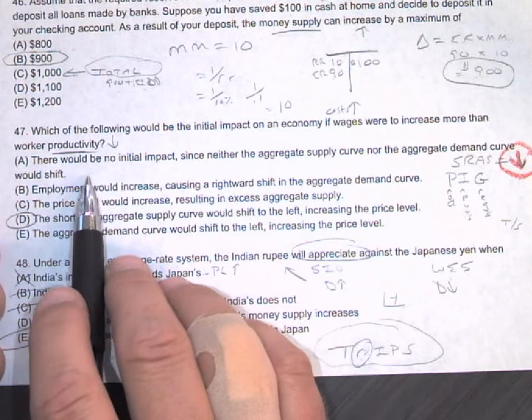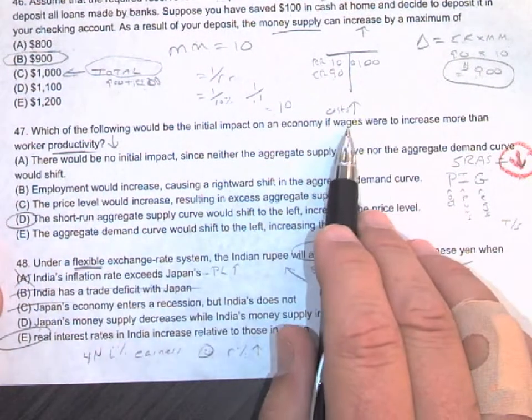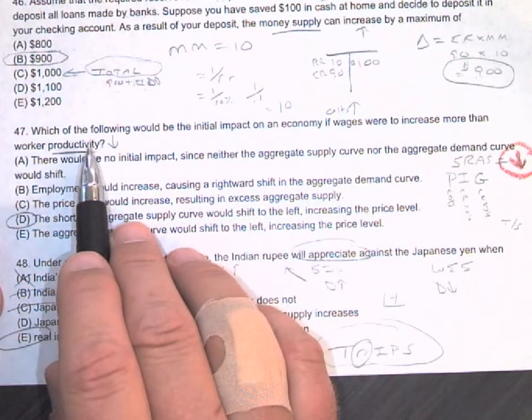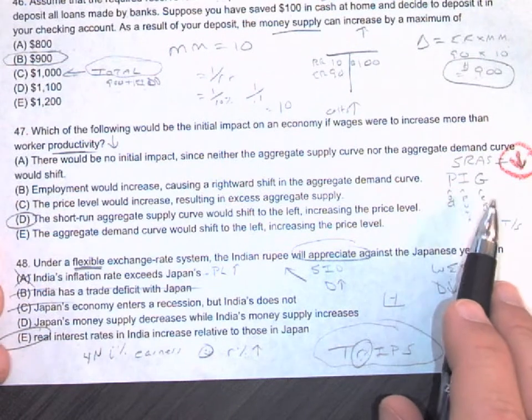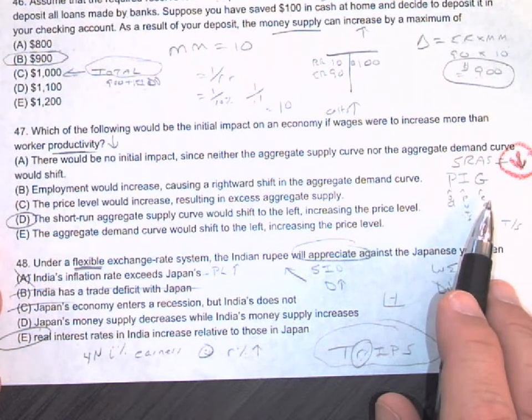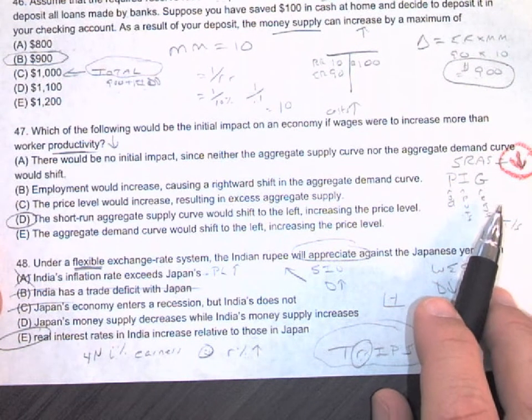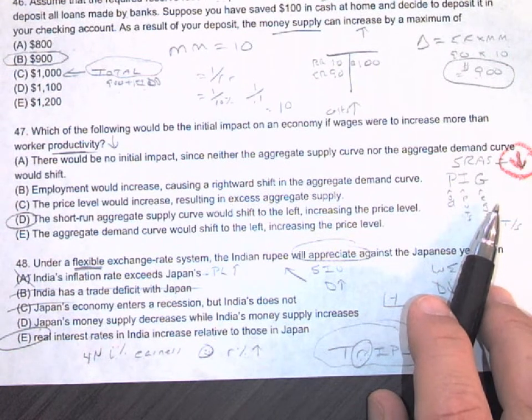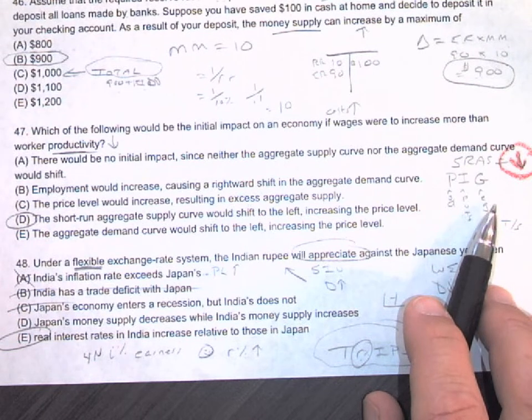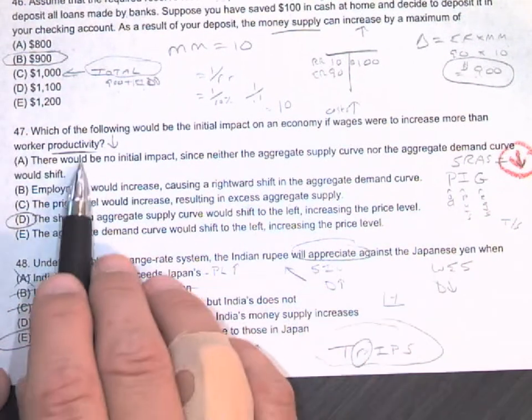Okay. So, if wages are going to increase more than the productivity, that is a negative thing for a business. You have to give them more money, but they're not being more productive. As a business, if you are on a set budget, now your supply goes down because you have to spend more on labor for the same amount of product to sell. Okay? So, I'll look through these.